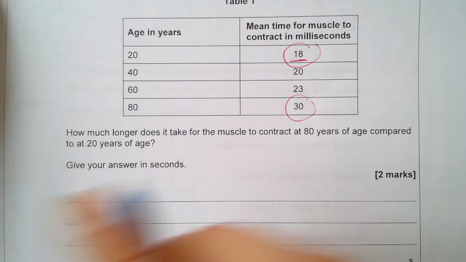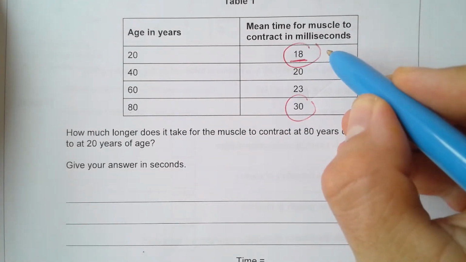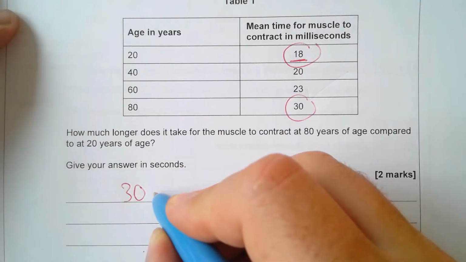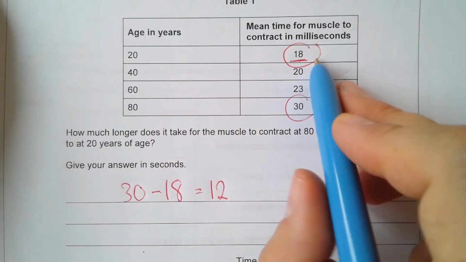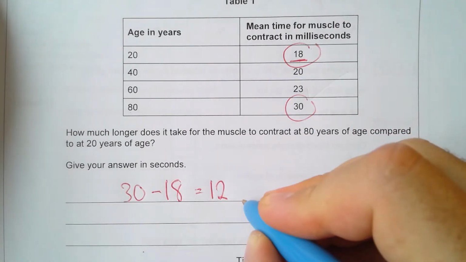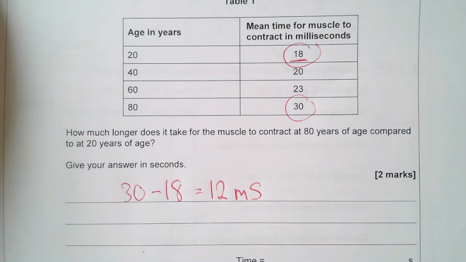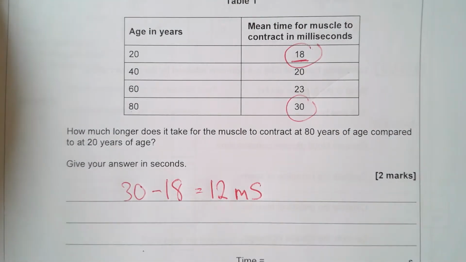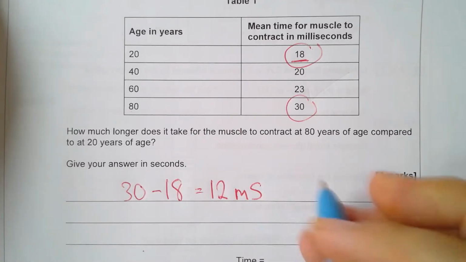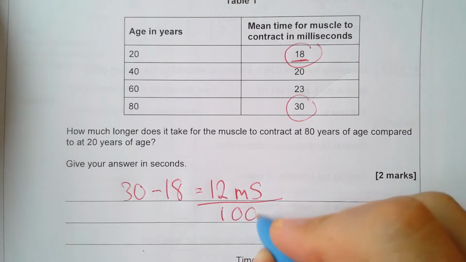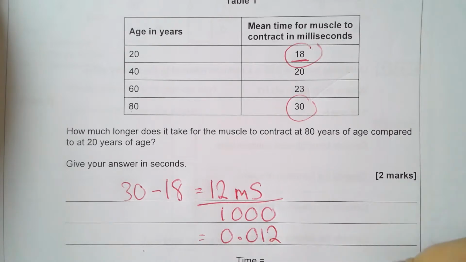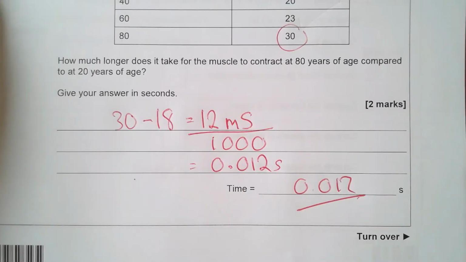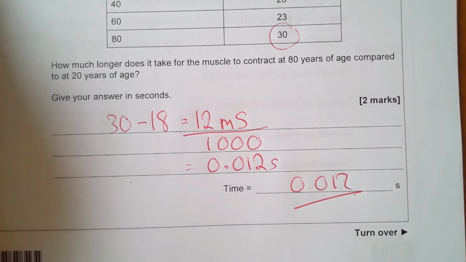So first of all, we need to look at the difference between these two numbers. So 30 minus 18 gives us 12. I misspoke earlier when I said seconds. It's actually milliseconds, which means we're going to have to do a little bit of extra work. So 12 milliseconds. There are 1000 milliseconds in every second. So to convert from milliseconds to seconds, I'm going to divide by 1000. And that's going to give me 0.012 seconds. Make sure you use a calculator for this. Put it in the appropriate place. Give it a nice underline so the examiner knows what he's looking for, and there we go.